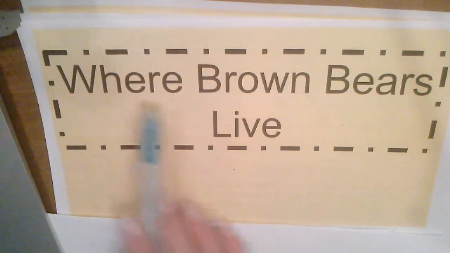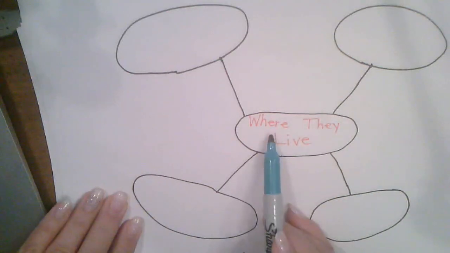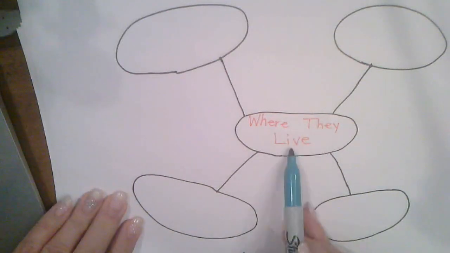Today we're going to continue taking notes on our topic. I chose brown bears to write my All About book. Now, today I'm going to continue taking notes like I did yesterday. Our first topic is going to be where the brown bears live. If you notice in the center of my web, I wrote where they live.